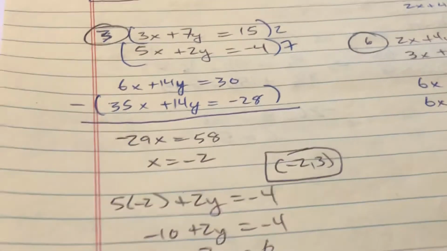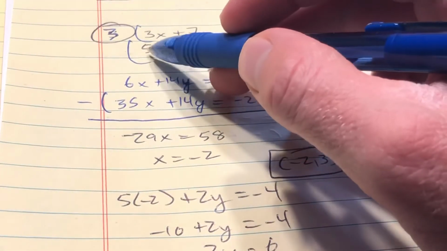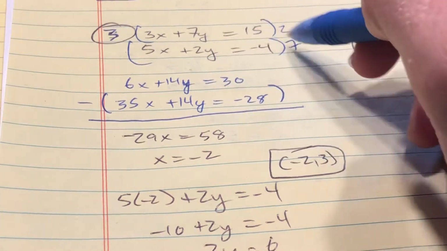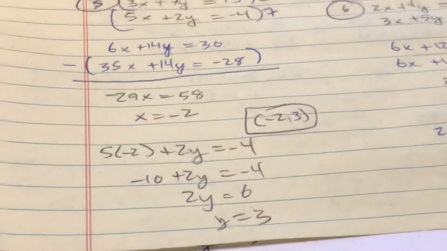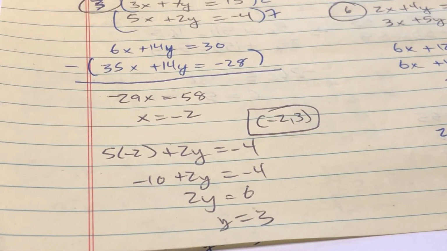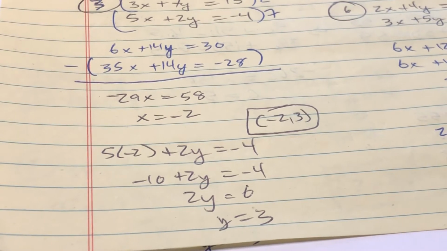Plug negative 2 in for x. I use this bottom equation. 5 times negative 2 plus 2y equals a negative 4. There's my answer. Let's go to number 4.